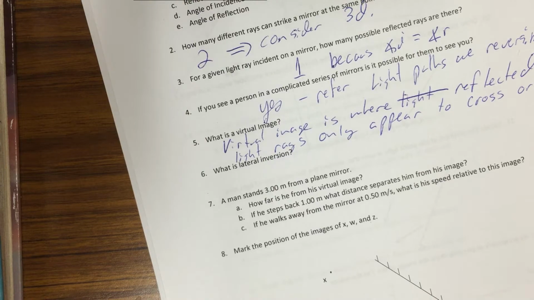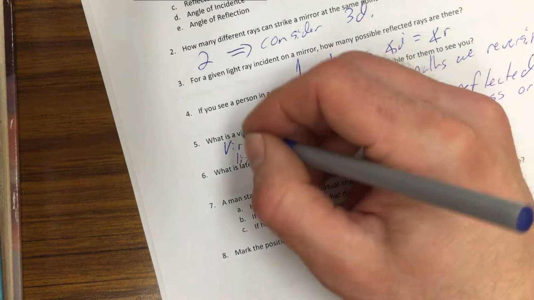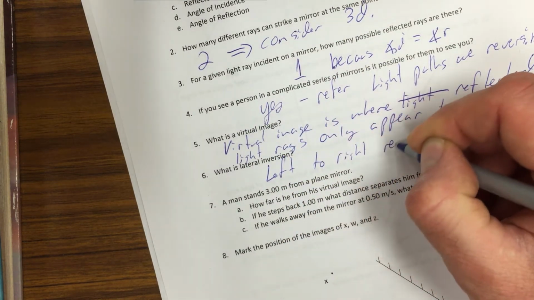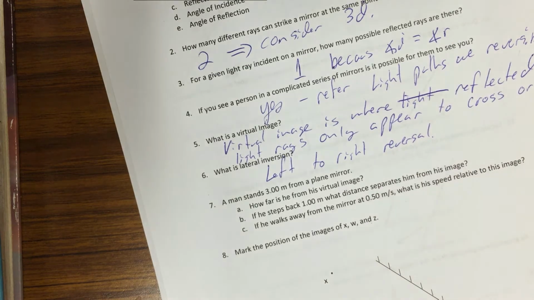Okay. Lateral inversion, we did that in class. Lateral inversion means left to right reversal. Question: do plane mirrors have lateral inversion?